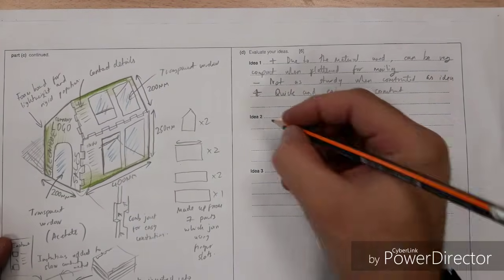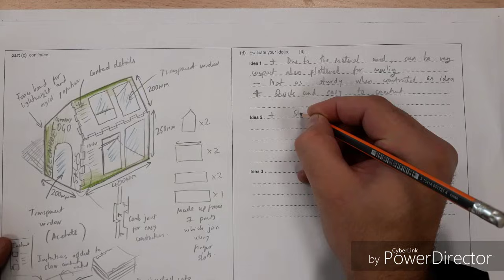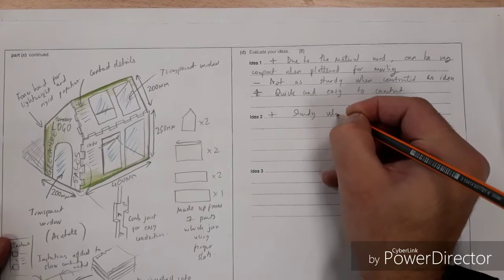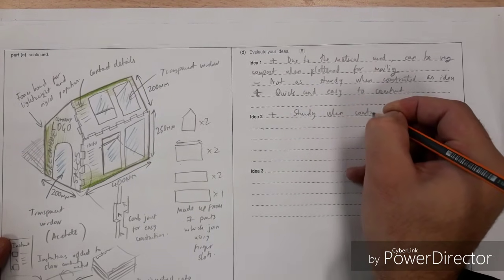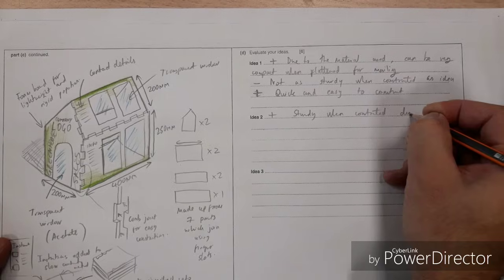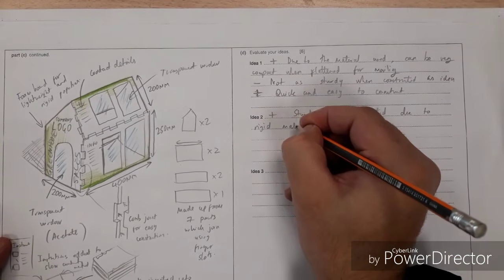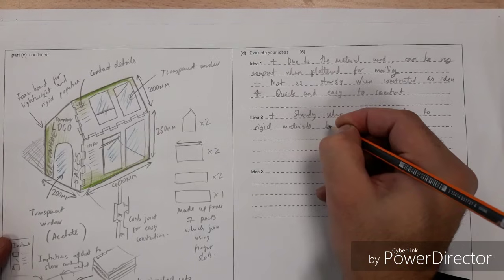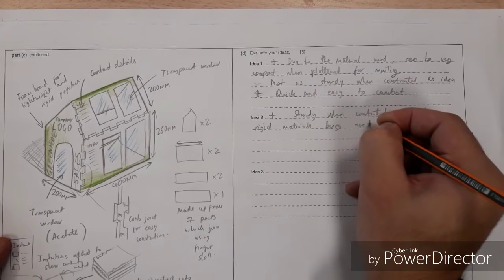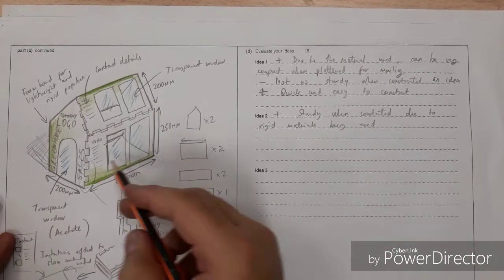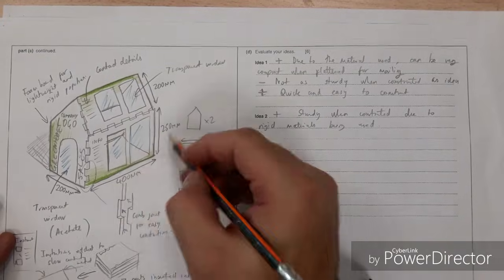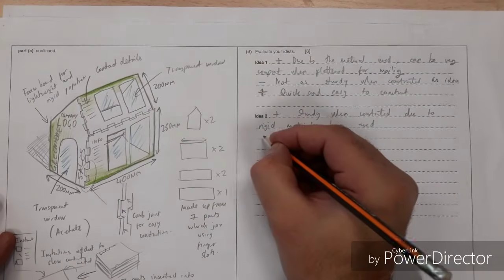Idea 2, okay, positive, sturdy when constructed due to rigid materials being used. A negative of this is going to be more complex to manufacture because obviously we've got to include the display window.